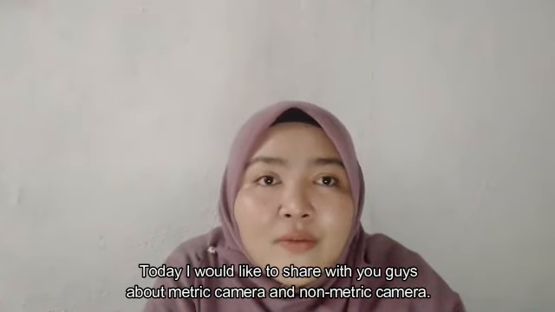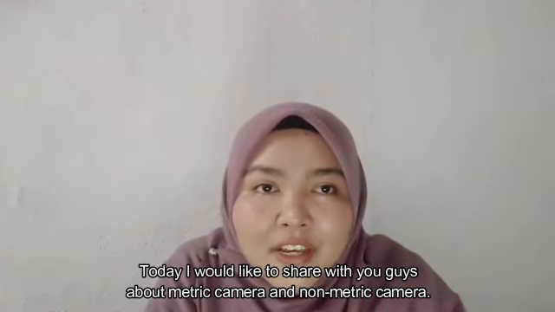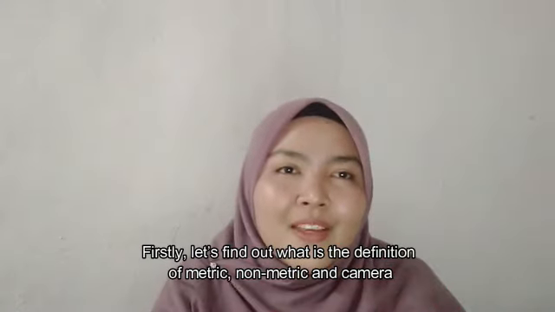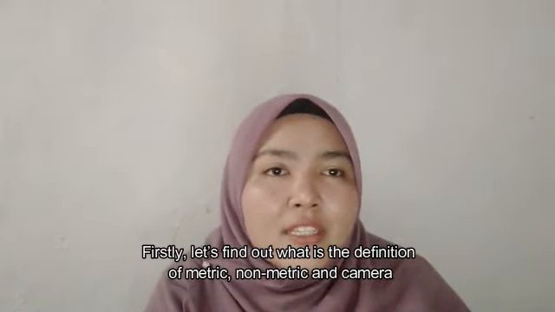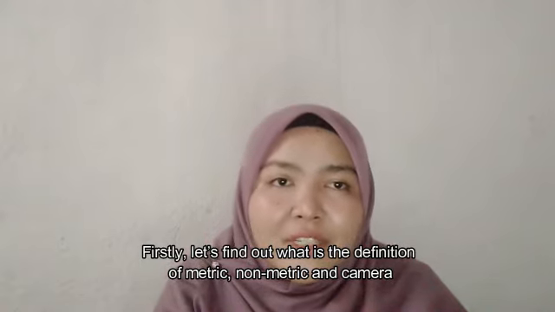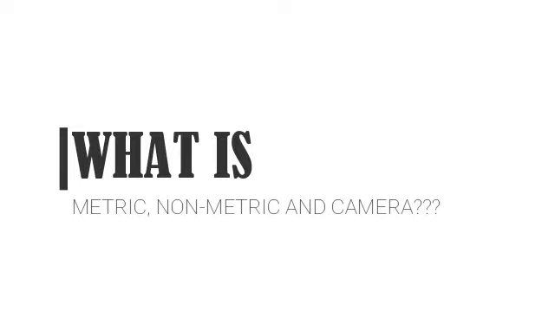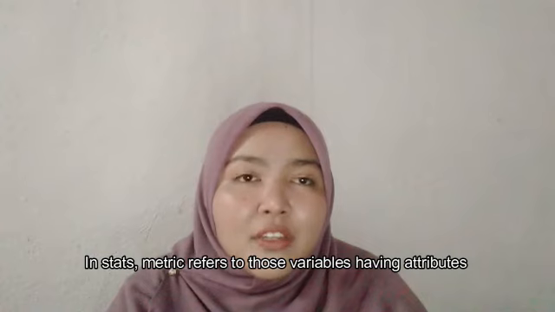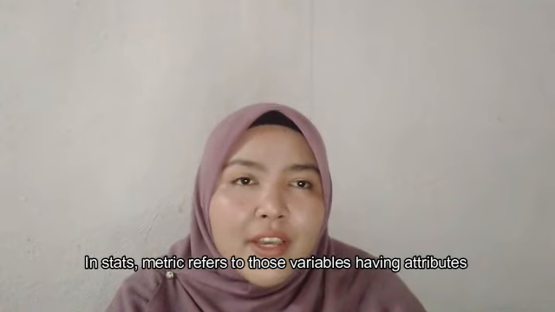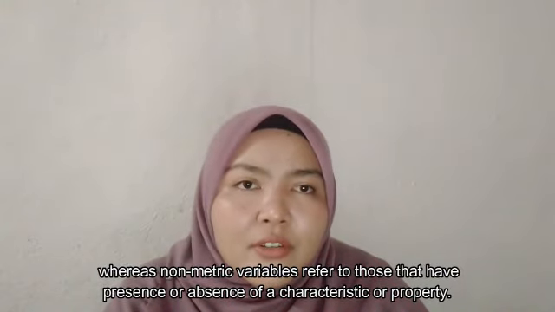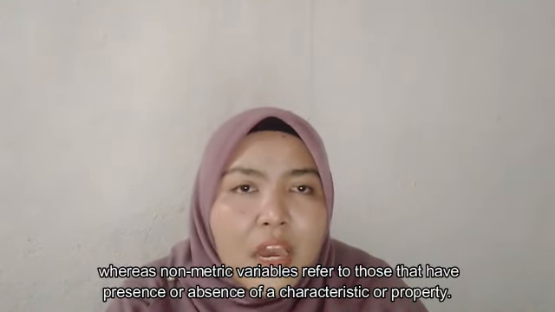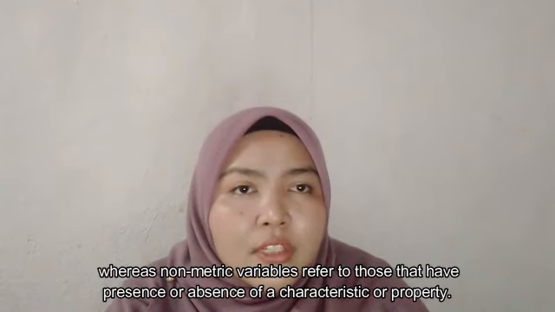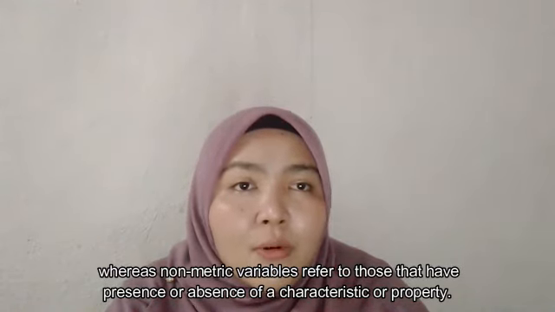Today, I would like to share with you guys about metric camera and non-metric camera. Firstly, let's find out what is the metric, non-metric and camera. Instead, metric camera refer to those that have attributes, whereas non-metric variables refer to those that have presence or absence of a characteristic or property.